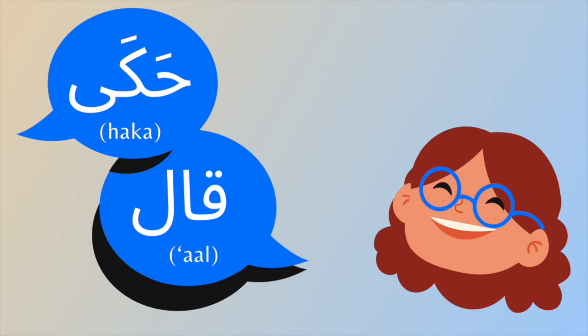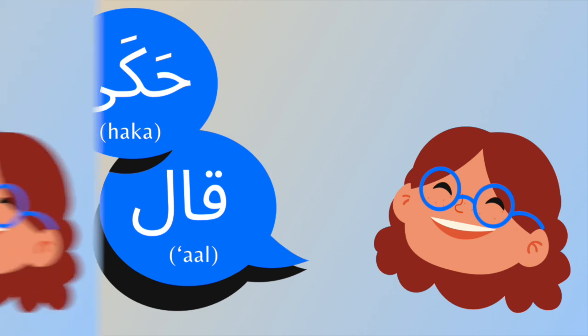While today we're going to focus on how to conjugate the verb el, which means to say or to tell, I also want to note that there is another verb that is very commonly used in Levantine Arabic, which is haka. Haka is a closely related verb and can sometimes be used interchangeably with el. However, there are some subtle differences that we will briefly go over. If you'd like to go straight to the conjugation of el, use the chapters to skip ahead.